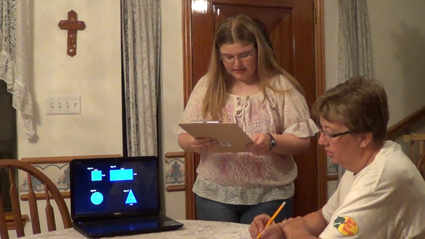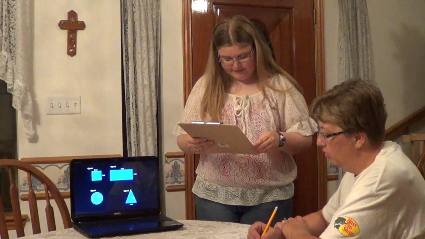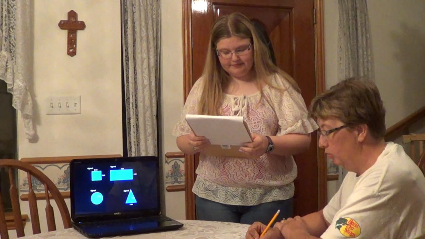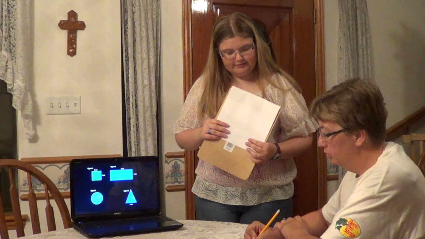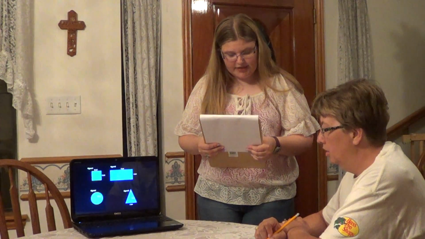Okay. And then figure B is a rectangle. So length times width again, so 5 centimeters by 4 centimeters equals 20 square centimeters. Very good. That was exactly right.